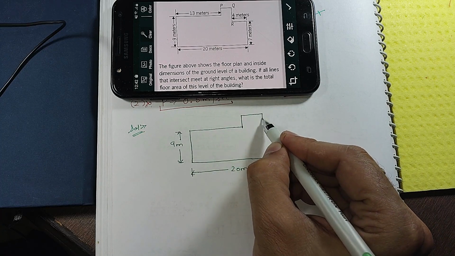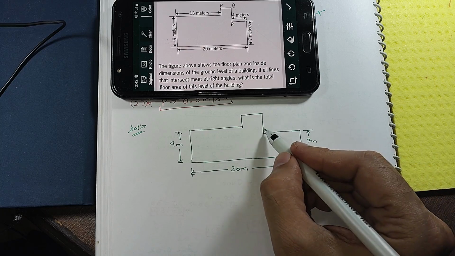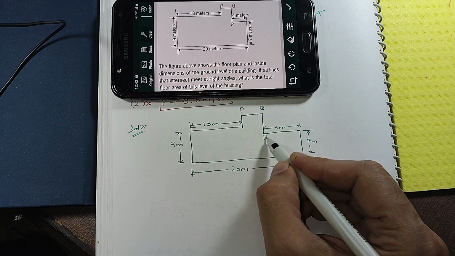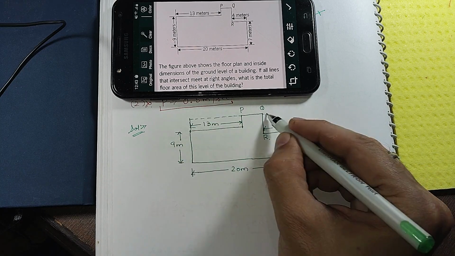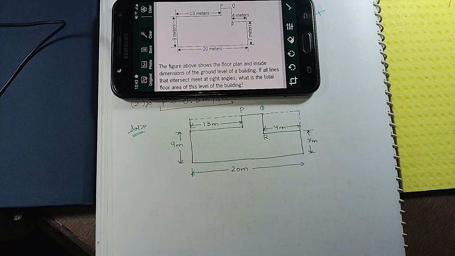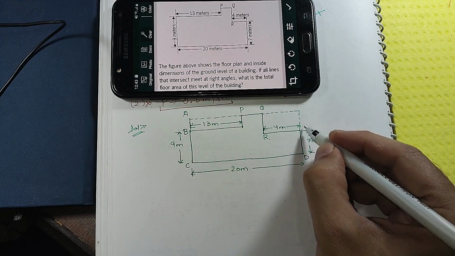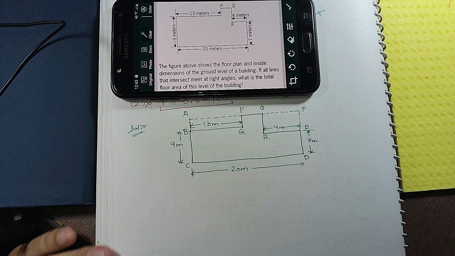Then this is PQ, QR, and then like this. So this is 7 meters, right? This is 4 meters, and this is 13 meters, right? And this is PQR. So let us suppose the other dimensions be, let us draw the figure like this, so let the points be A, B, C, D, E, F, and let this point be G. Now we need to find the area of this building.